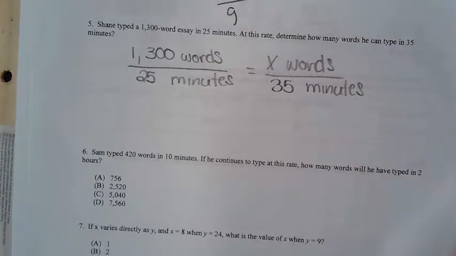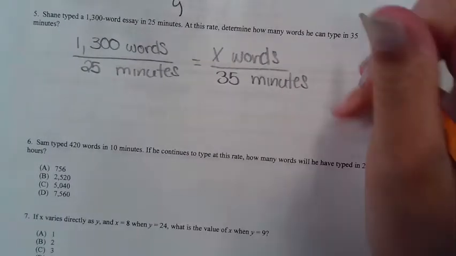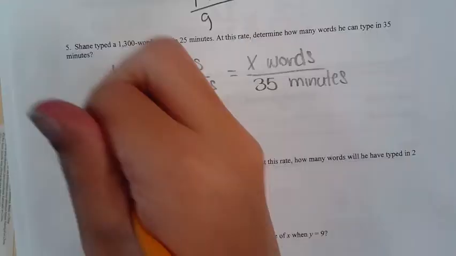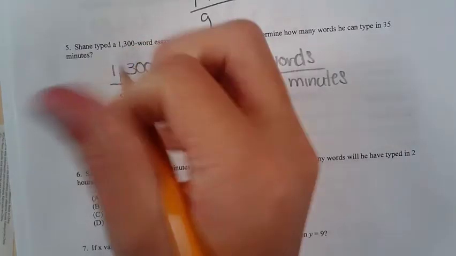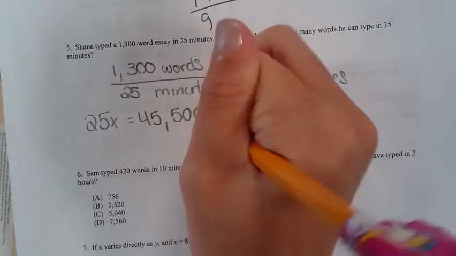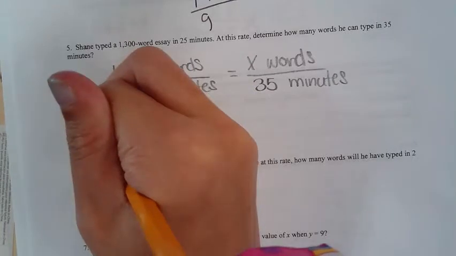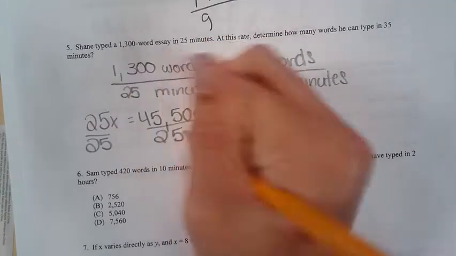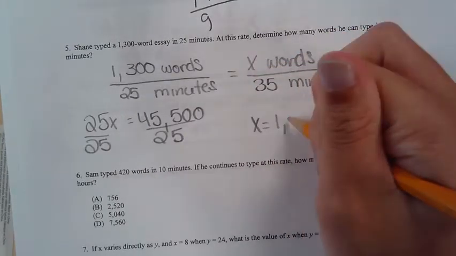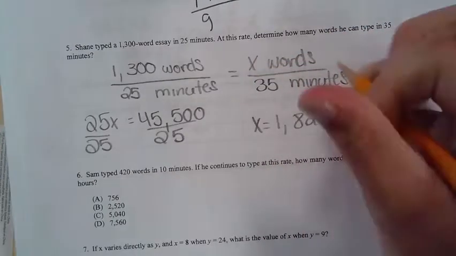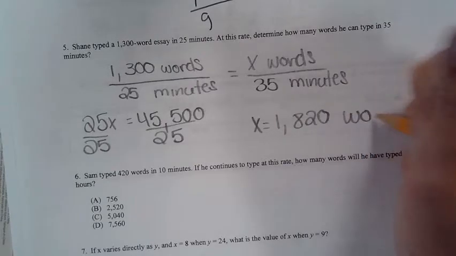Then I cross multiplied and I got 25x equals 45,500, and then you divide both of them by 25, and then x equals 1,820 words in 35 minutes.